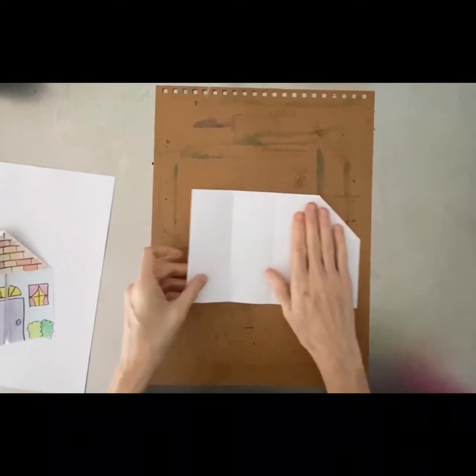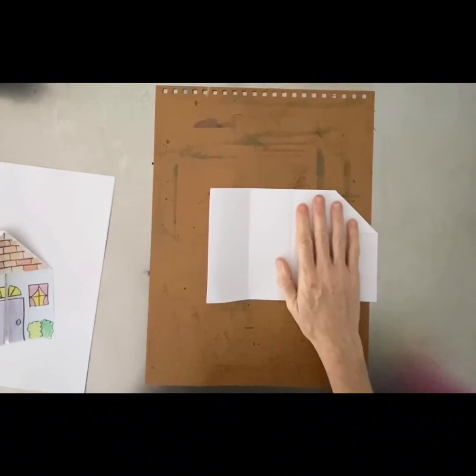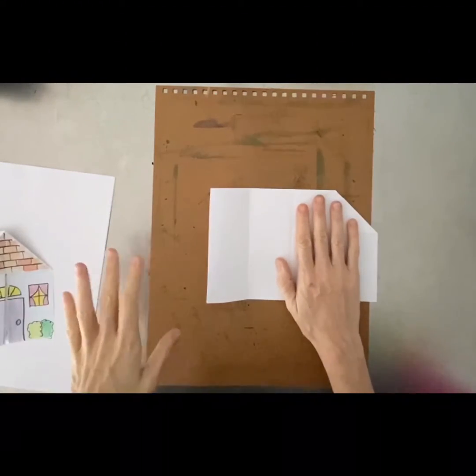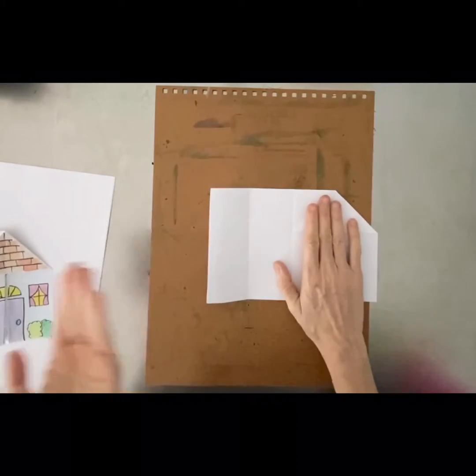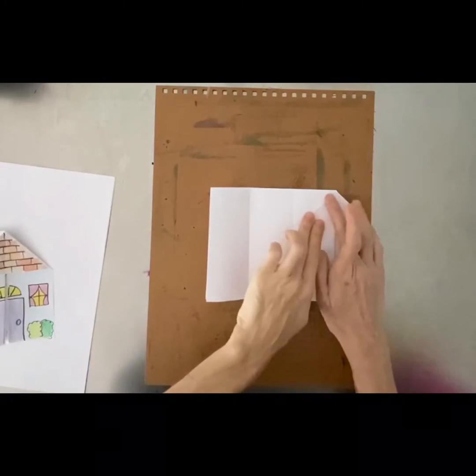So let's go move over to the left side. And remember, if you need to pause this, please do. If you need to rewind it, please do. And we'll be right here waiting for you when you're ready to catch up.